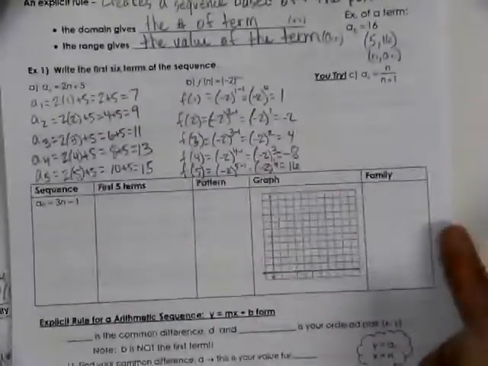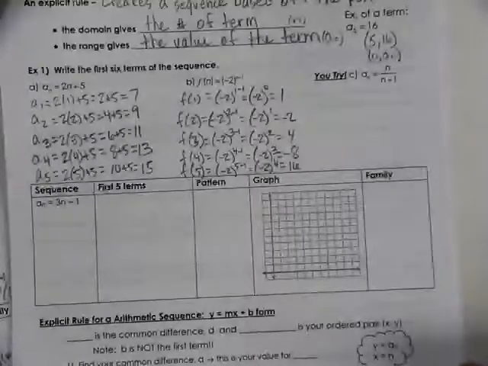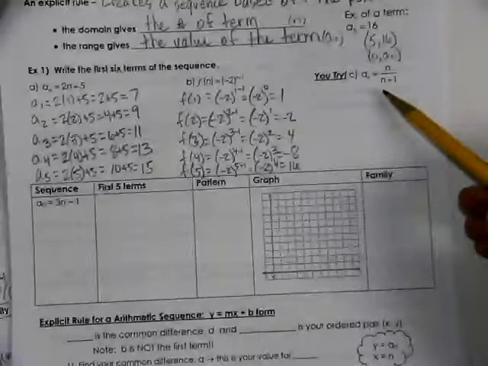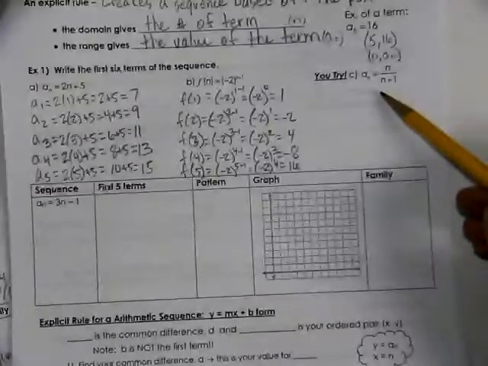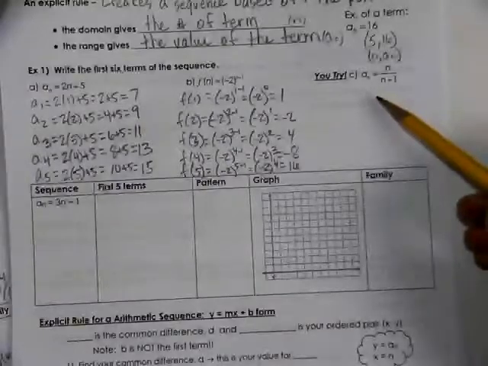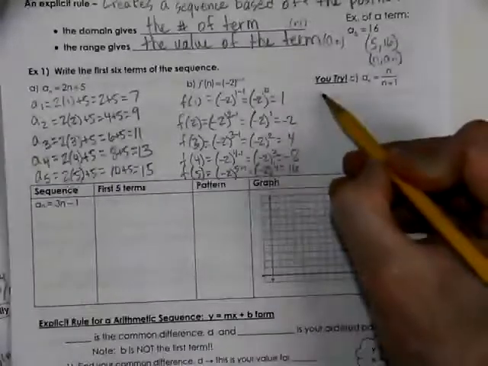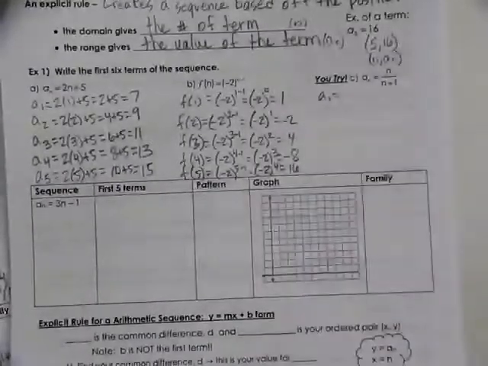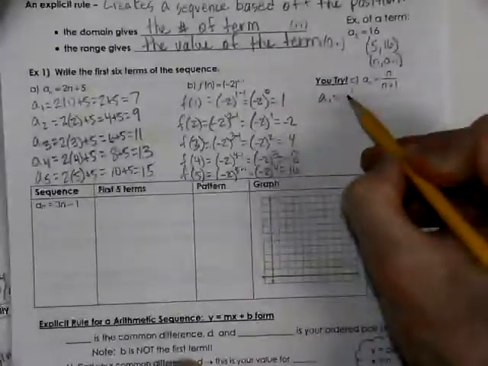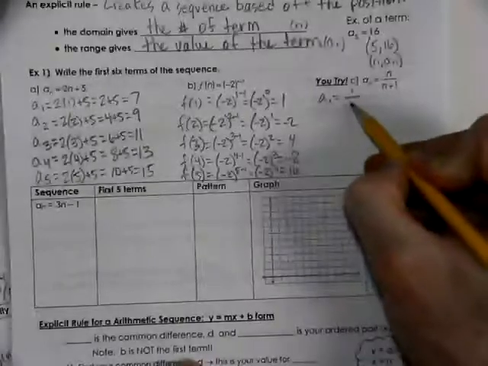So how are we going to figure out our sequence with this formula? What does the formula mean? When you're looking for your first term, that means you're going to plug a 1 in for each of the n's.